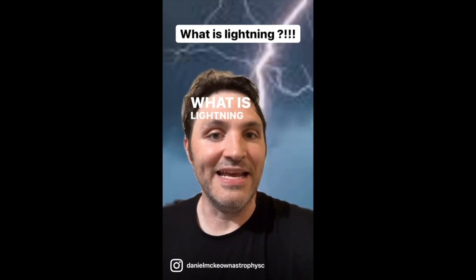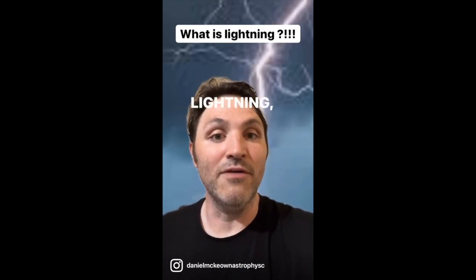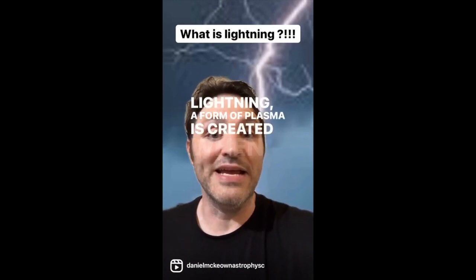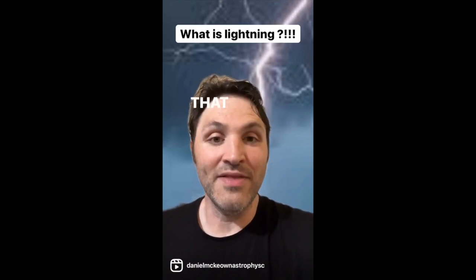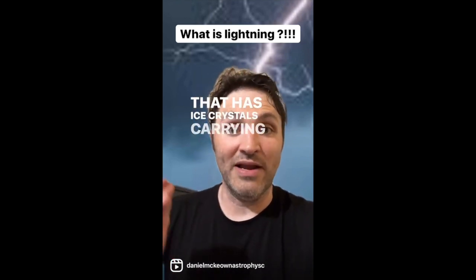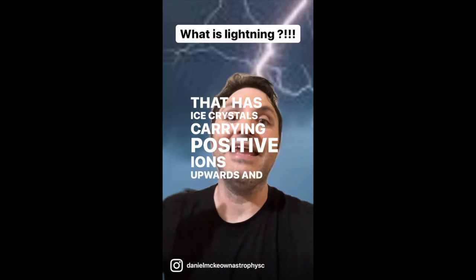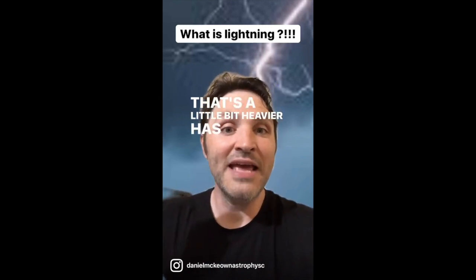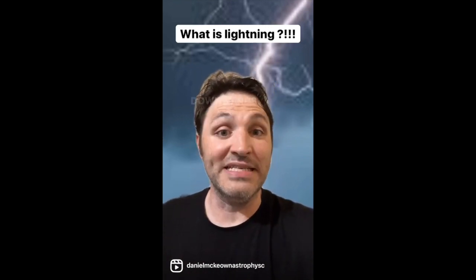What is lightning and what causes it? Lightning, a form of plasma, is created when you have a cloud that has ice crystals carrying positive ions upwards, and hail that's a little bit heavier has negative ions going downwards.